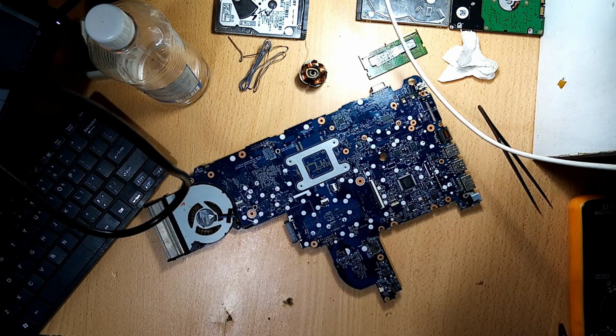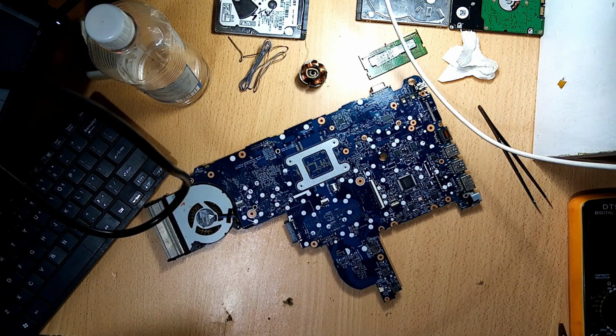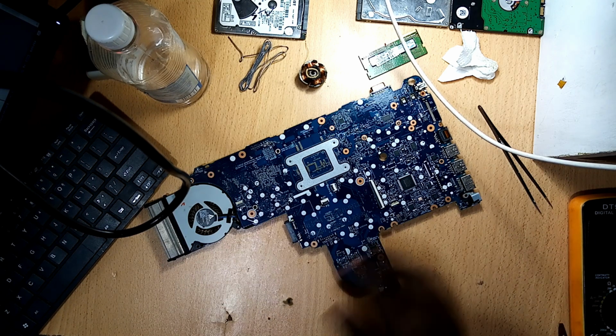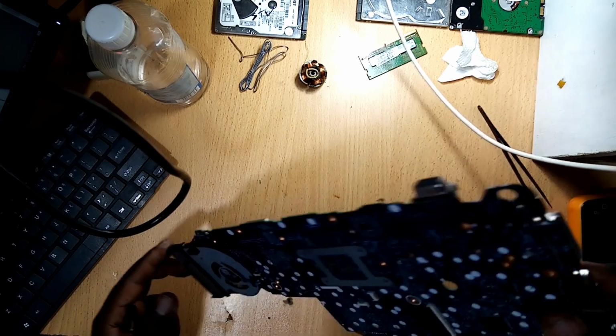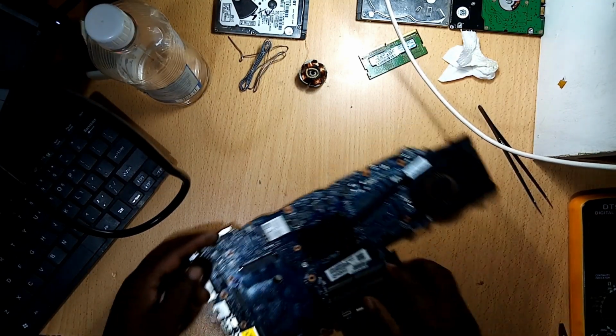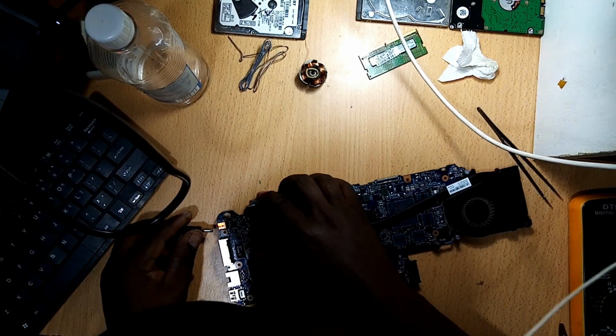So guys, sorry, we are back. I got another client, I had to attend to him. Now we are back. So we were talking about this MOSFET here. I changed the MOSFET.